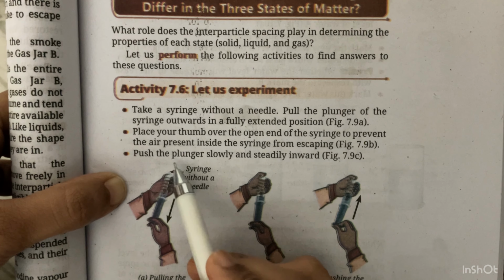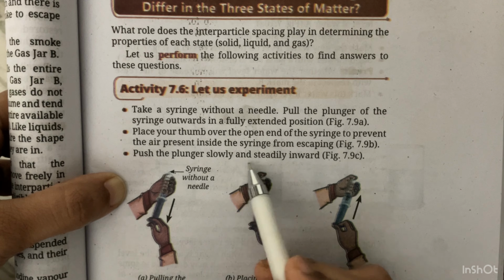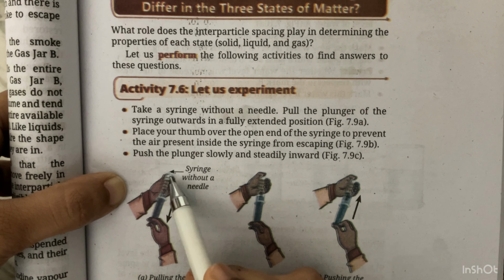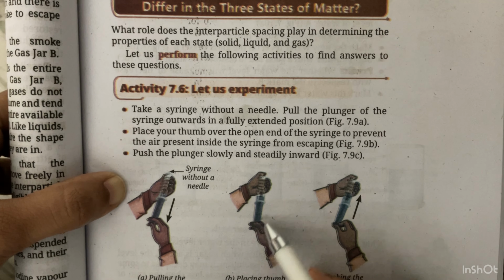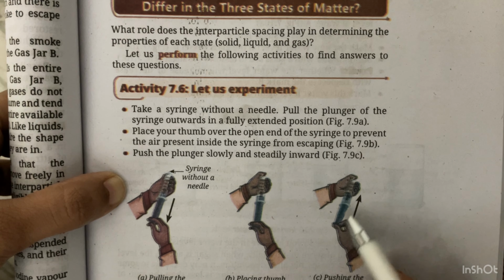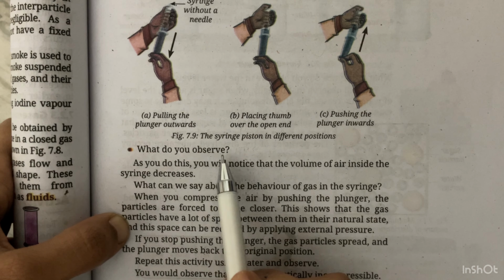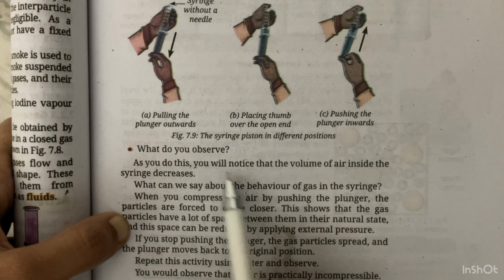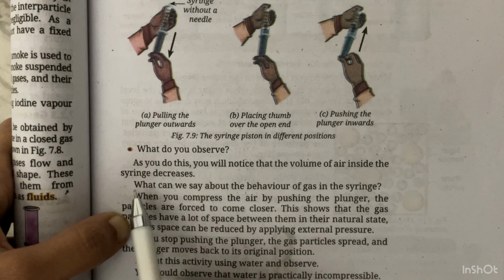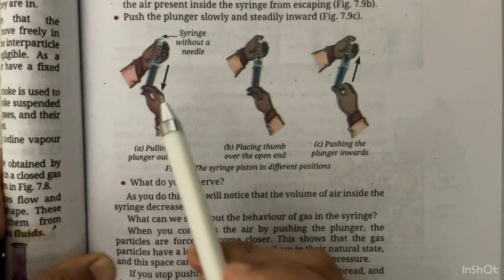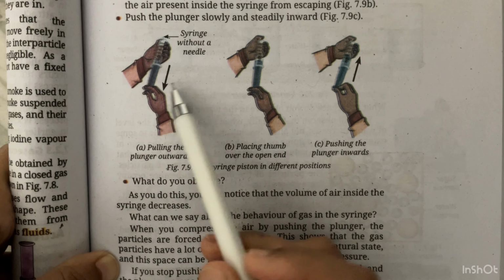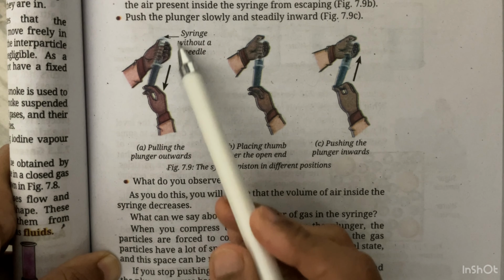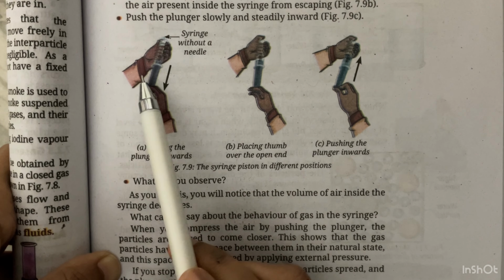Now push the plunger slowly and steadily inwards. Once we cover it with the thumb, we need to start pushing inside. Now, from this activity, what do we observe here? As you do this, you'll notice that the volume of air inside the syringe decreases. When we pulled the plunger outside, it was completely filled with what? Gases, or we can say air.